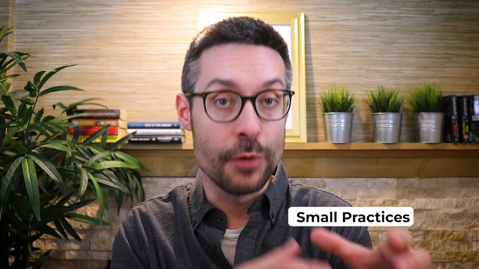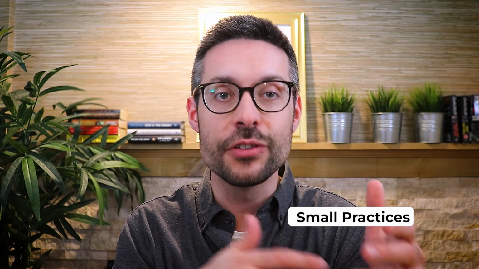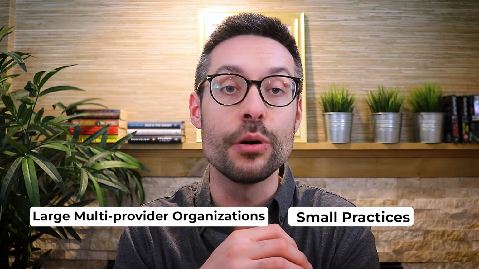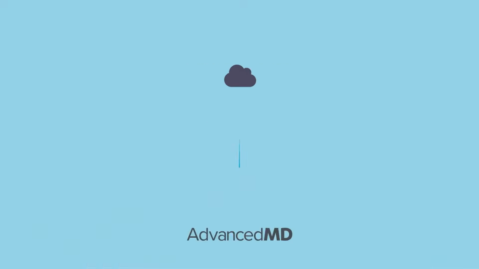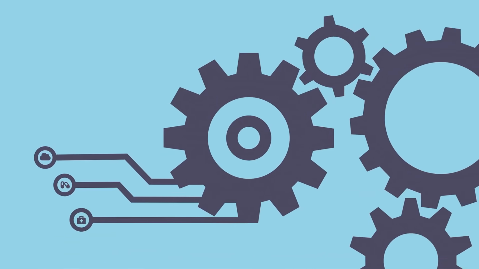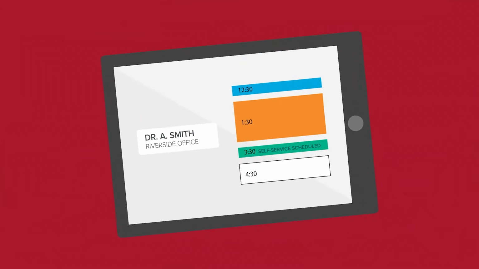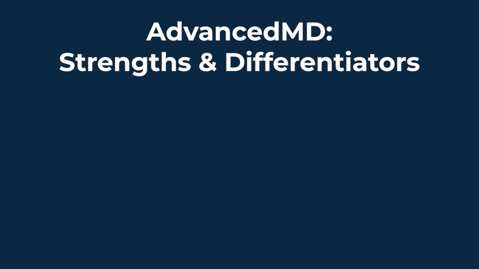It supports both small practices from 1 to 3 providers, as well as large multi-provider organizations with dedicated enterprise support for bigger groups. In short, it's built to connect clinical workflows and financial performance in one system for virtually any size of organization. AdvancedMD, strengths and differentiators.